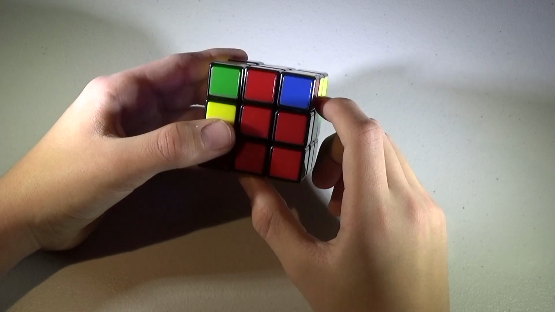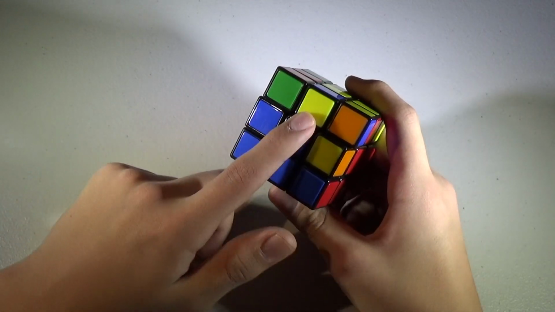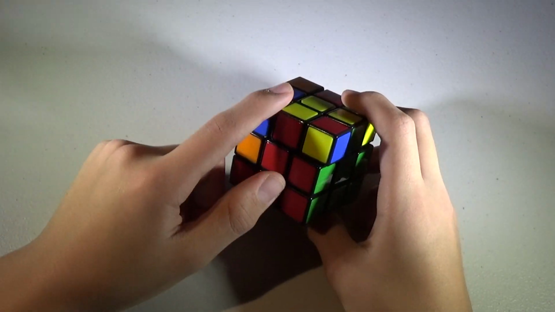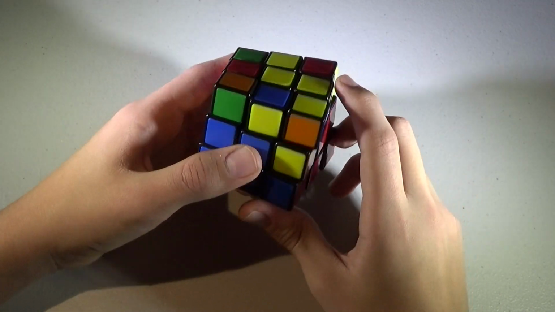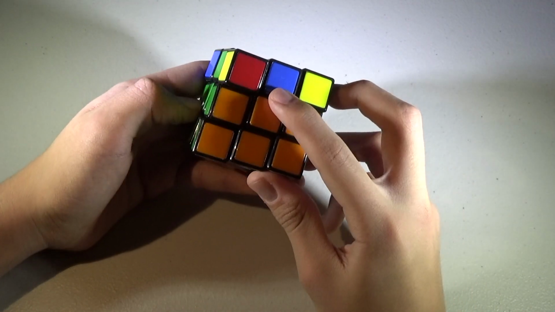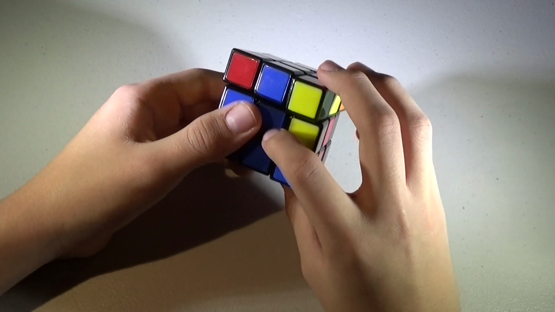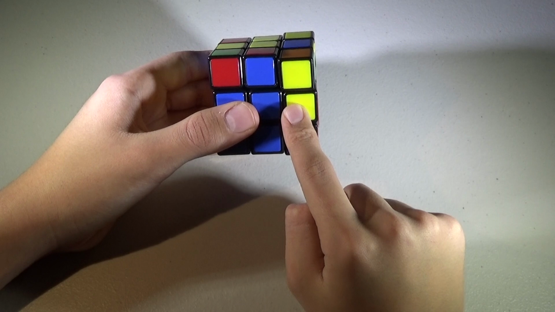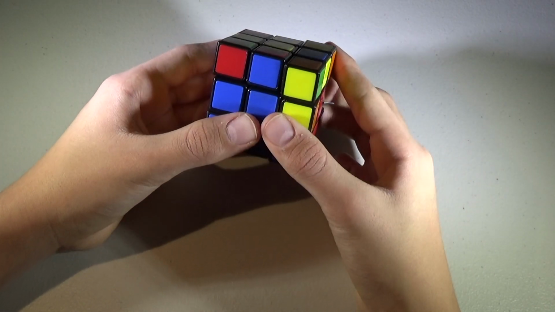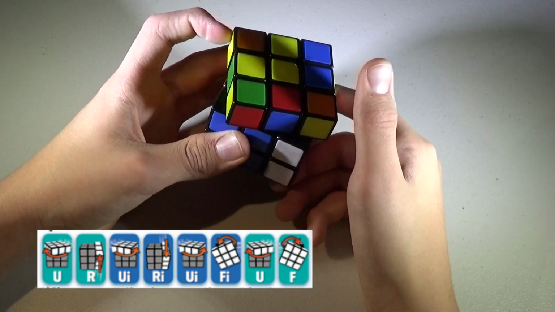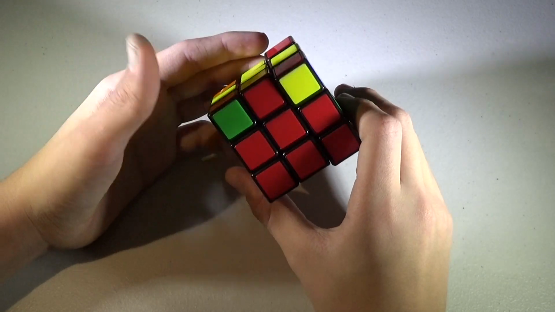Okay, and finally, let's do the right. Okay, so now we have one to the right. This is yellow and blue, so no. Yellow and red, no. Yellow and green, no. Blue and red, perfect. So let's turn it. Orange and blue does not match. Blue and green does not match. Blue and red does not match. Blue and blue. Perfect. So this has to go into the right slot, as you can see, because blue and red matches with blue and red centers. And then you do U, R, U prime, R prime, U prime, F prime, U, F. And your middle layer is solved.